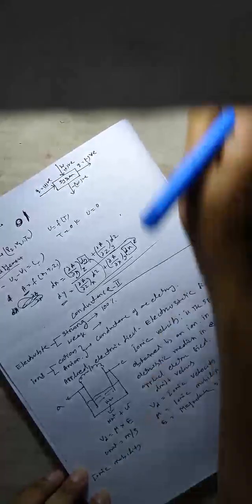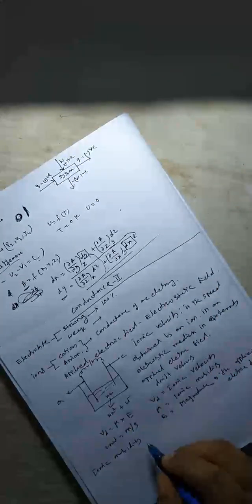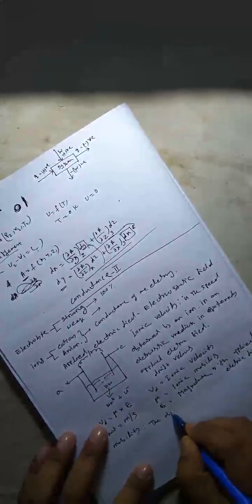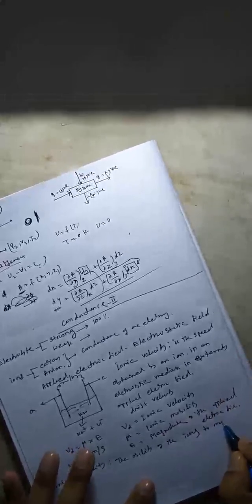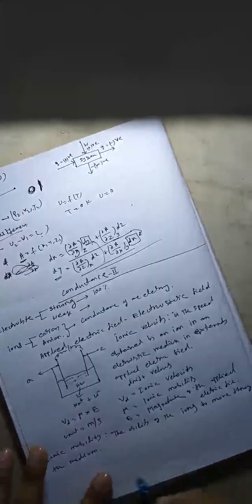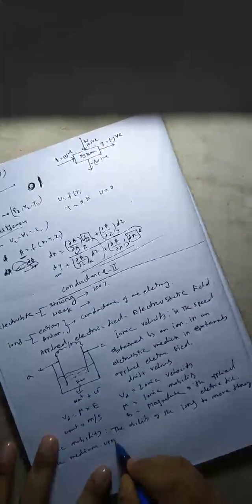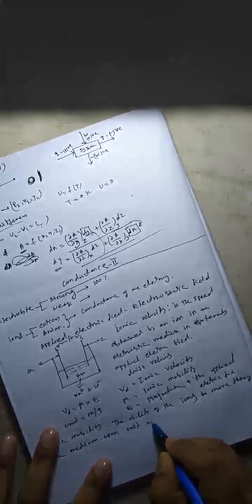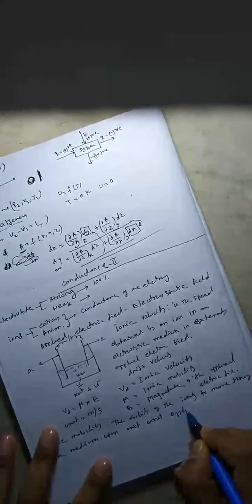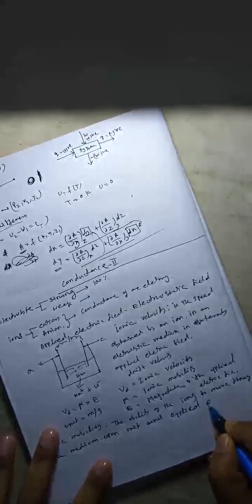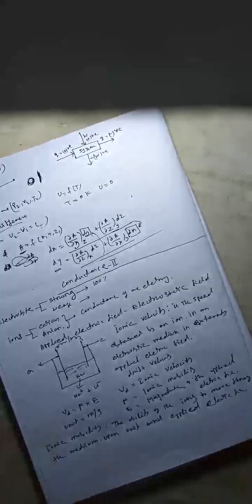Ionic mobility means the ability of the ions to move through the medium, upon the unit applied electric field. This is called ionic mobility.